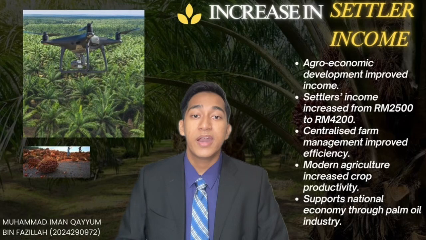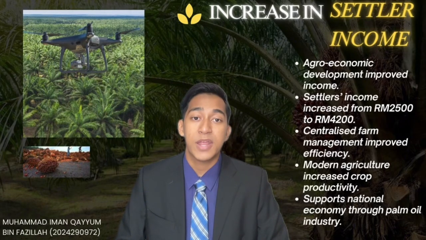Besides that, Felda also introduced a centralized farm management system. This system helped improve efficiency in collecting, processing, and marketing agricultural products. As a result, settlers are able to receive better return from the agricultural activities.